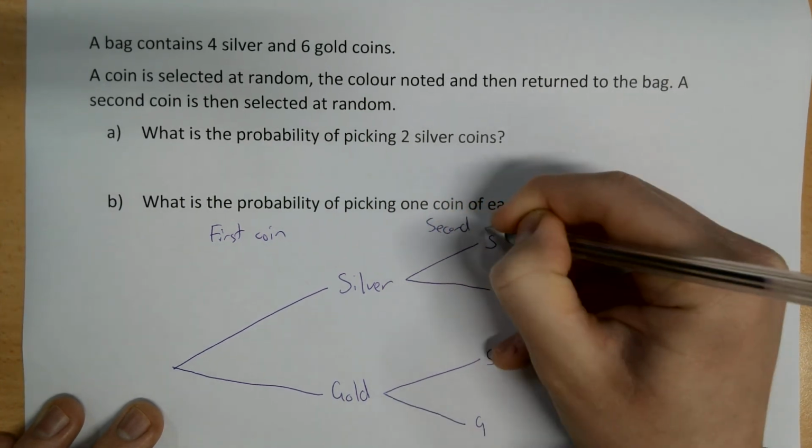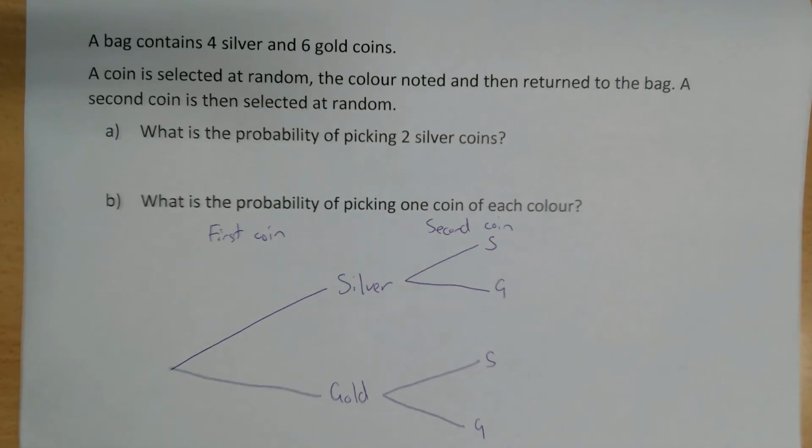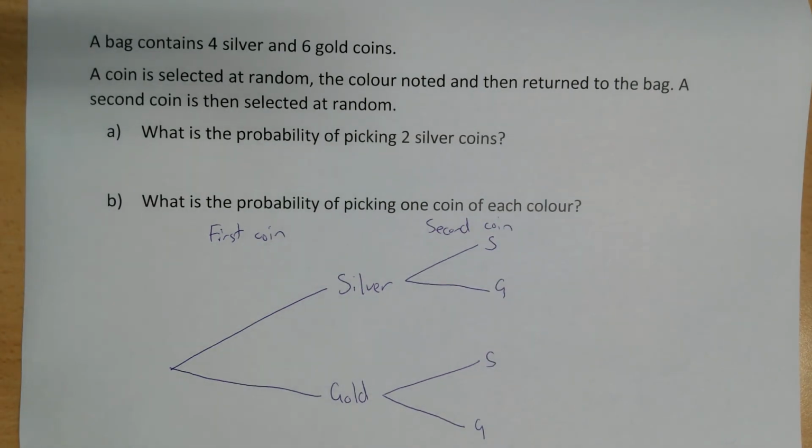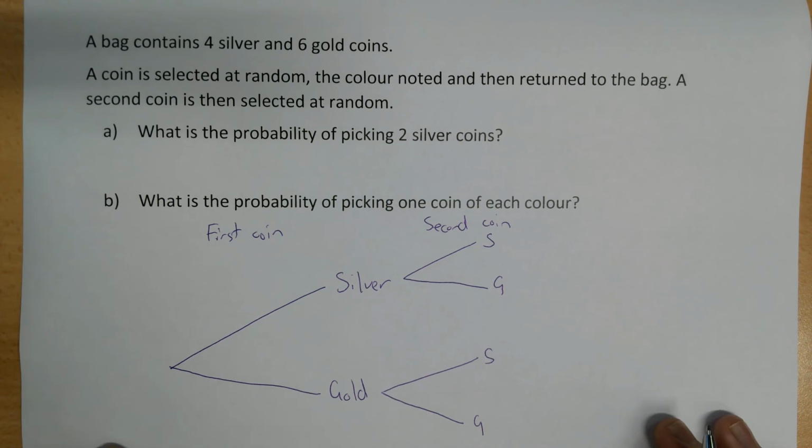Pause the video for 2 minutes. Can you fill out the rest of that tree diagram? So 2 minutes, pause the video, copy the tree diagram down. Can you fill the rest of it out? Okay, so hopefully you've done that now.